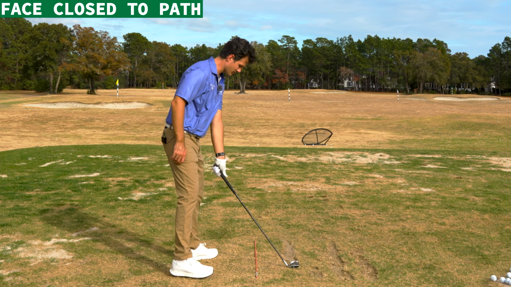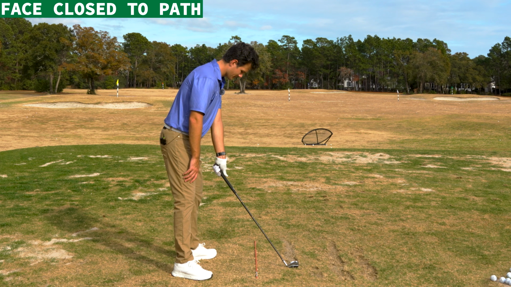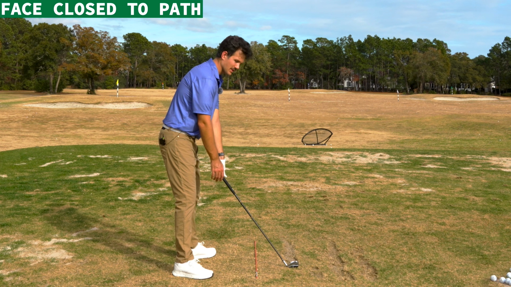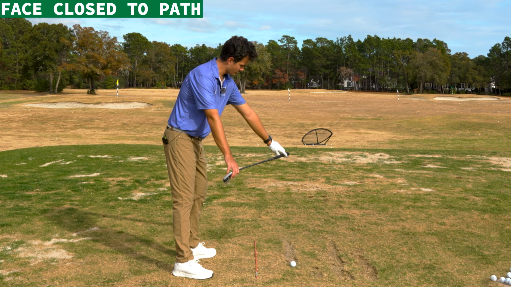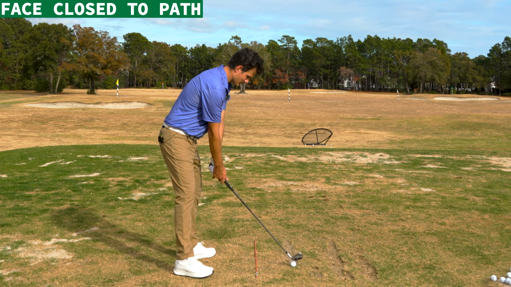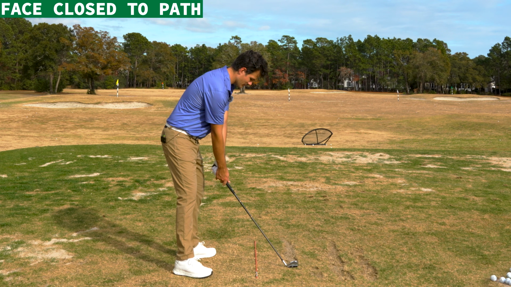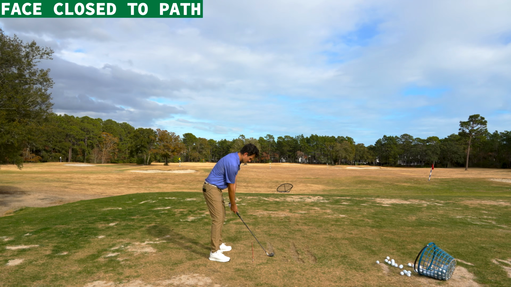So what I'll do is I'll set up with my face pretty much square here. And then I'm going to move the ball slightly back in my stance, and this causes me to have a path that shifts a little bit more out to the right. So I'm not changing face angle, I'm keeping the face angle the same. I'm just changing path by moving the ball back.